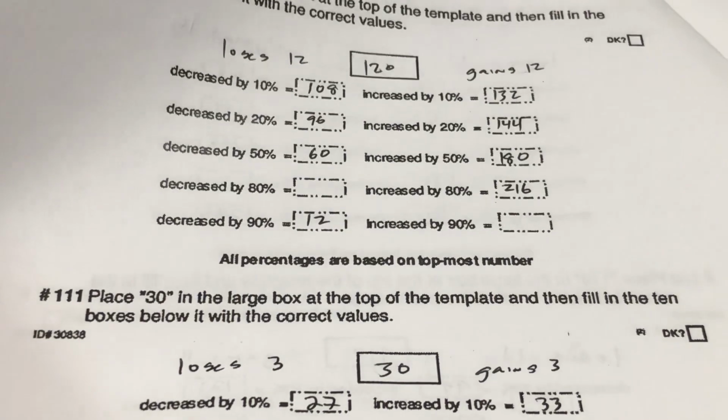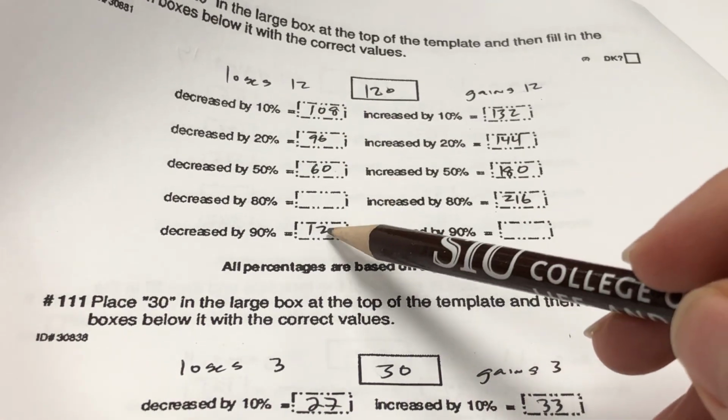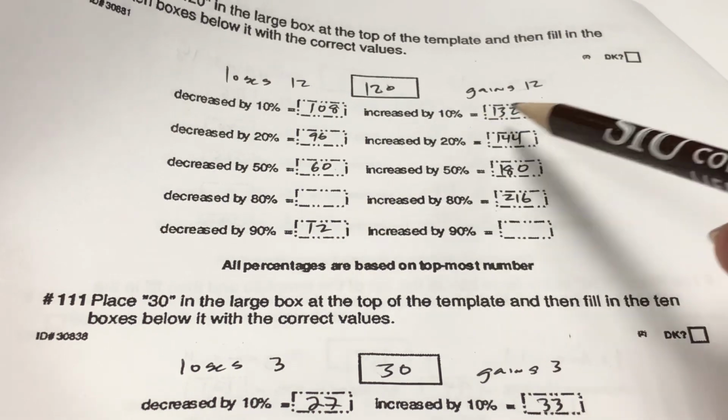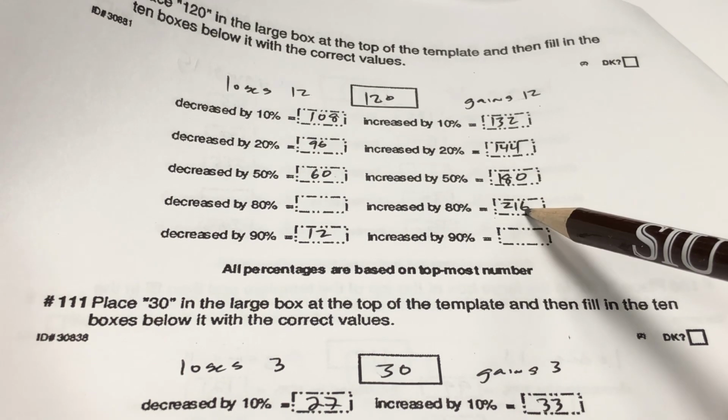120, you're going to lose 12 or gain 12. Lose 1 12, lose 2 12s, lose half of it. Lose almost all of it, you're just left with 12. Gain 1 12, gain 2 12s, gain half of it, gain 8 12s.